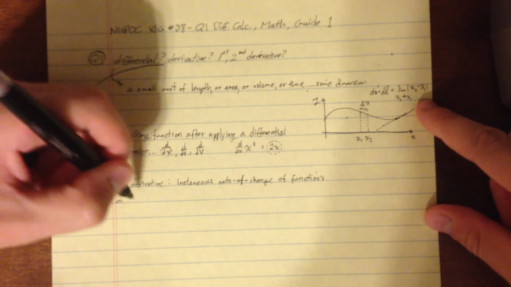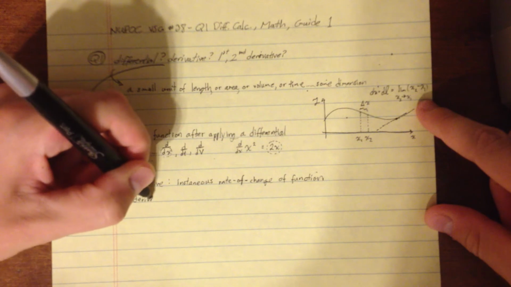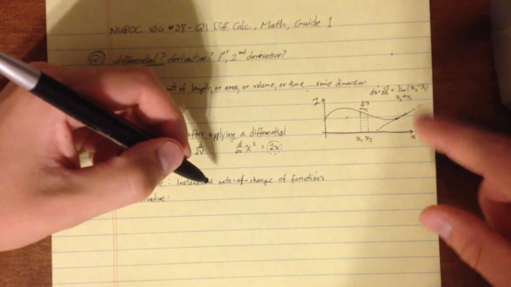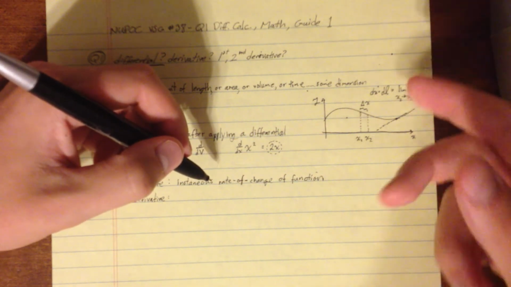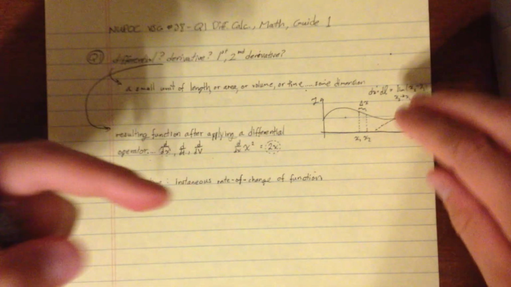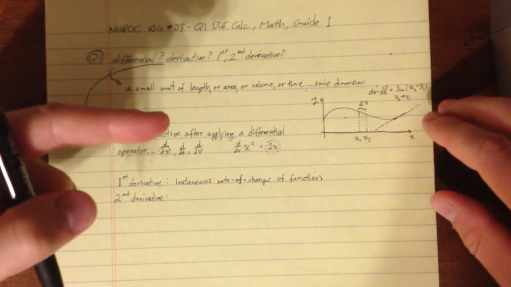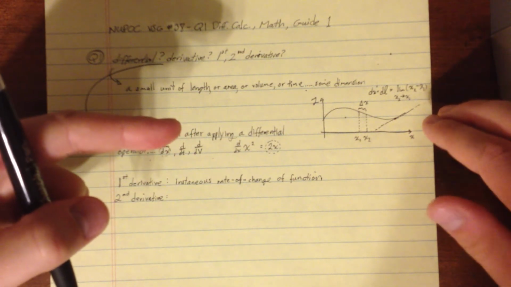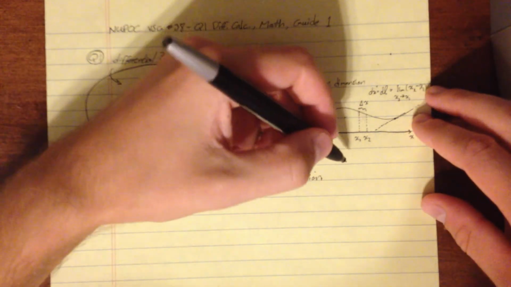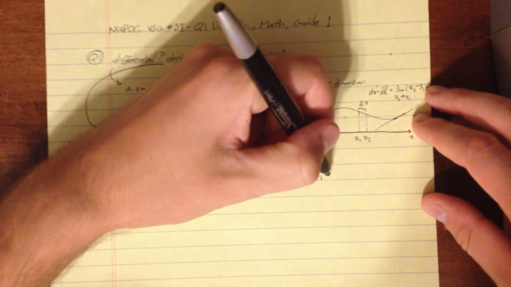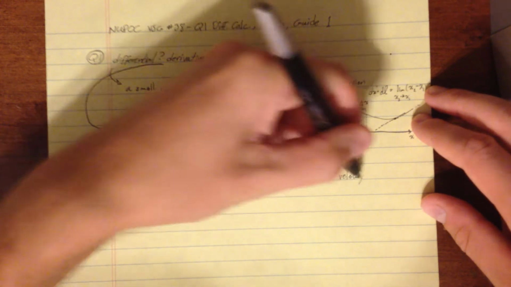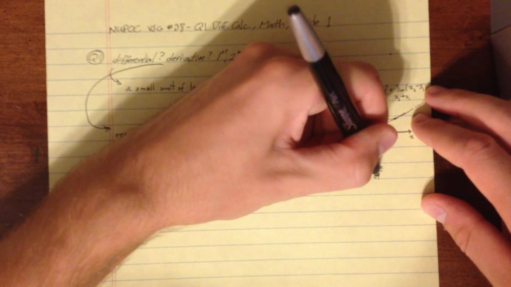Now the second derivative. This tells us about the rate of change of the instantaneous rate of change. So it's the rate of change of the slope. That's a good way to think about it. In terms of functions of position and time, our first derivative would give us, say, velocity. That's just dx dt, position over time.